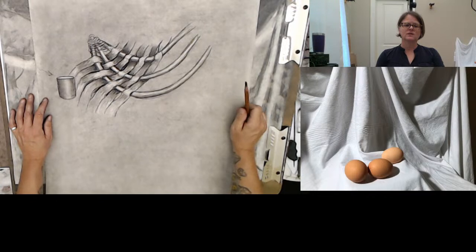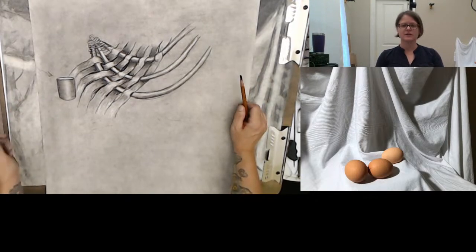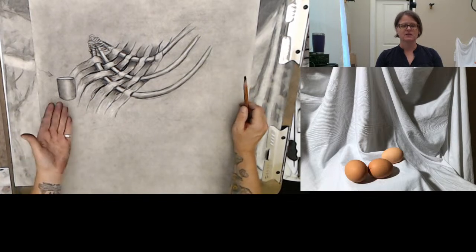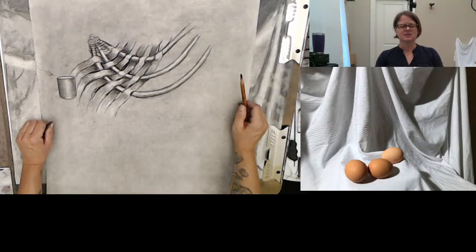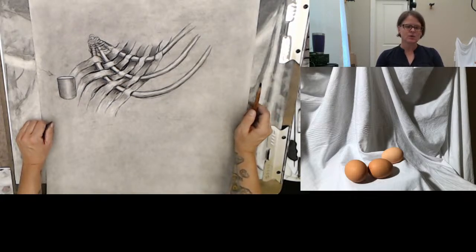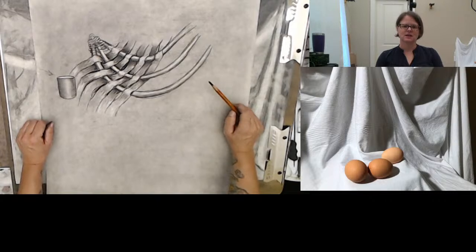And one of the things that we talked about, and that you're probably getting really sick of talking about, are the basic shapes. So here in this drawing I have an example of the cylinder and the shading pattern on a cylinder. And the point behind this is that this is kind of an example of how to draw a basket. And a basket is made up of cylinders.